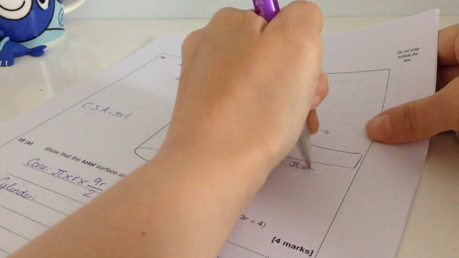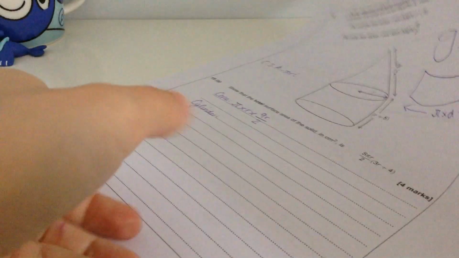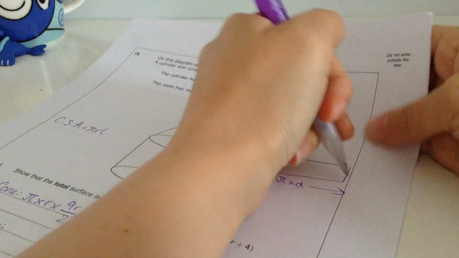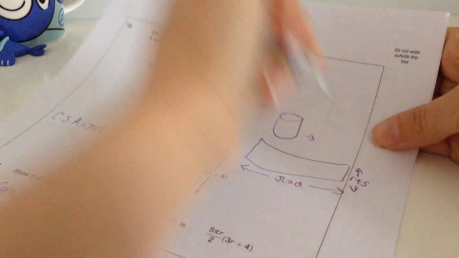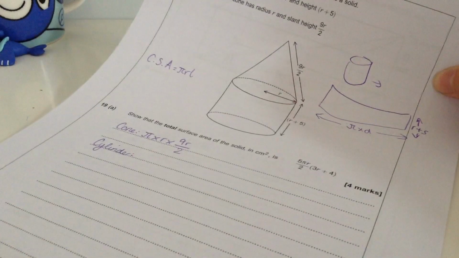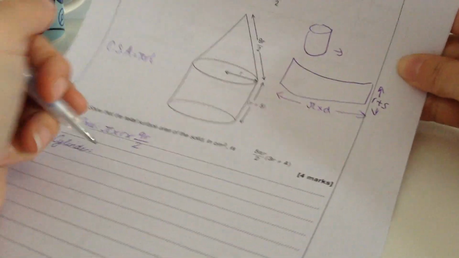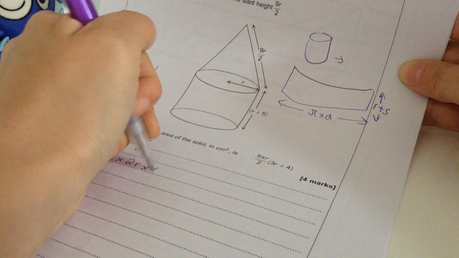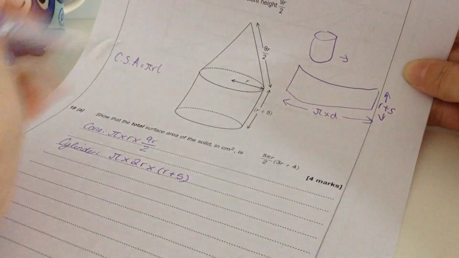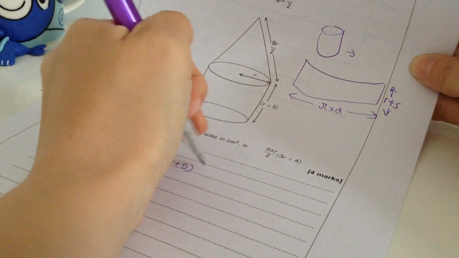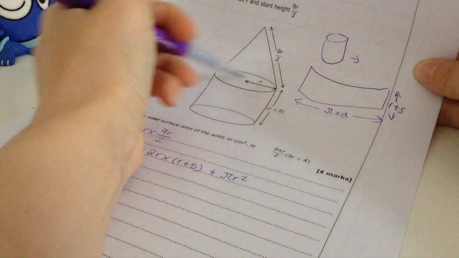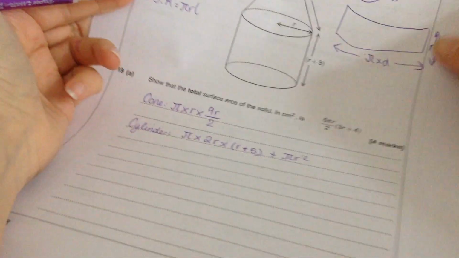Circumference is pi times diameter. Okay. And the width of it is the height. So that's r plus 5 that way. And it's just a rectangle. So the cylinder surface area is going to be pi times diameter. So that's pi times 2r times r plus 5. That's just the curved bit, but then there's also a circle on the bottom, so I'll add that on, pi r squared. I don't need to add this circle at the top because it's covered by the cone.